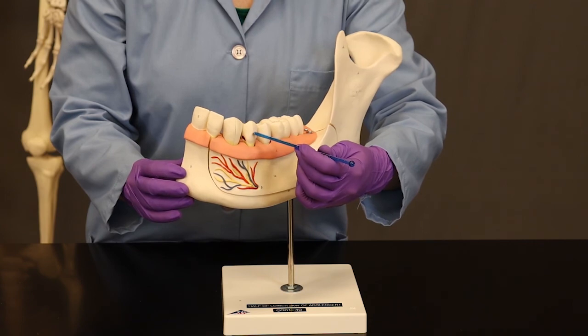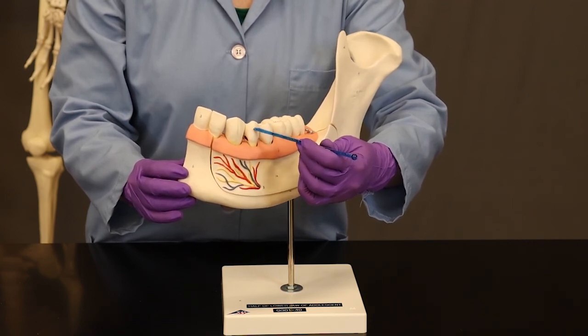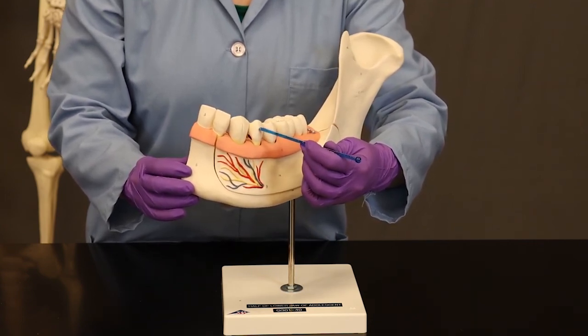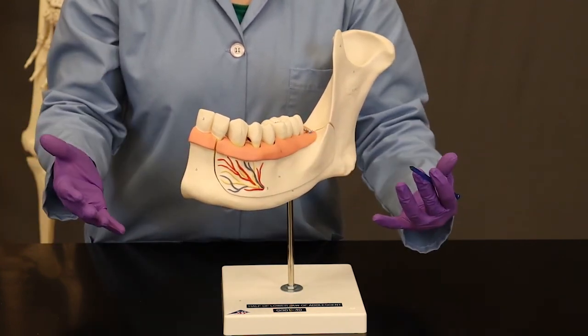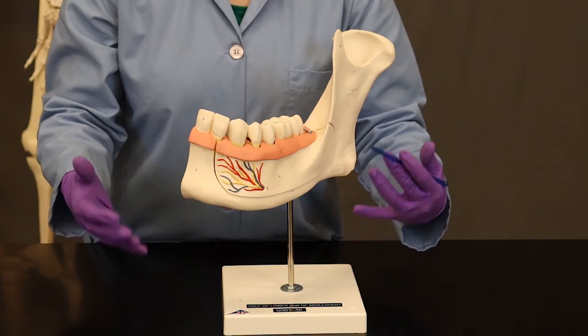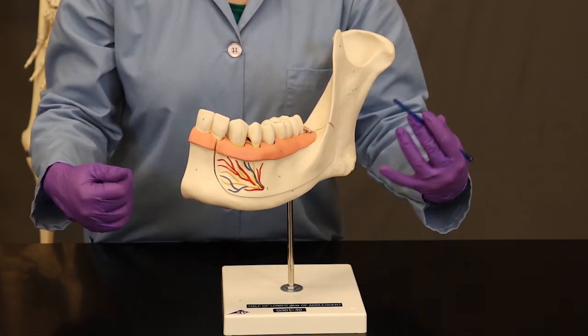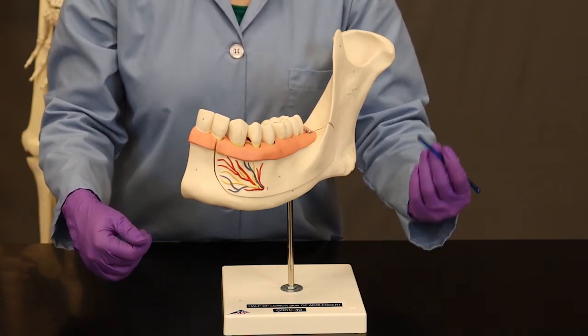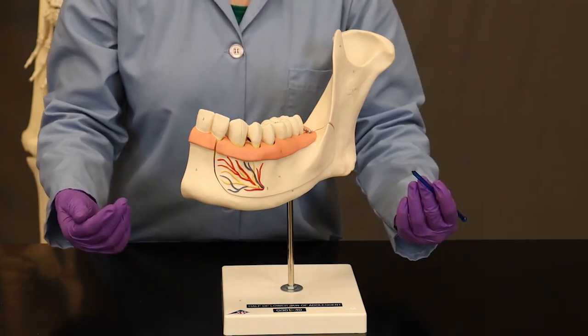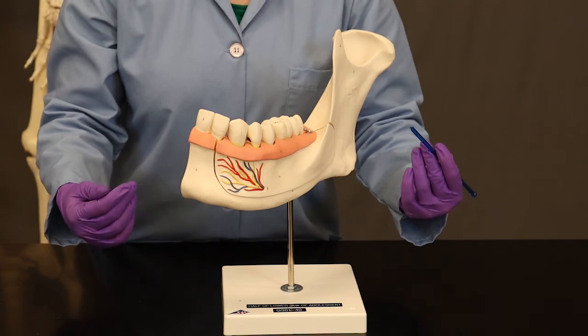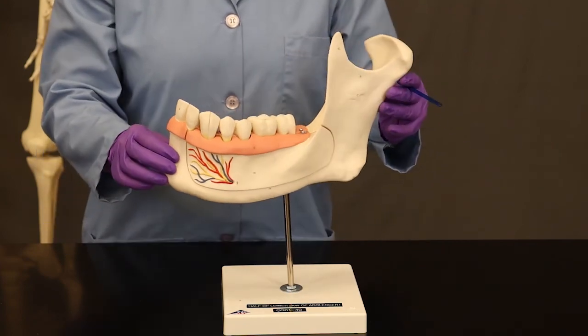So this would be the left lower first premolar. And then you would use the same naming strategy to name the other teeth. So if a tooth is in the right maxilla, it would be a right upper, and then whatever tooth it is. So let's say it's the first molar, it would be the right upper first molar. Okay, so that's the teeth.